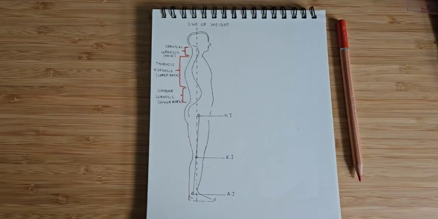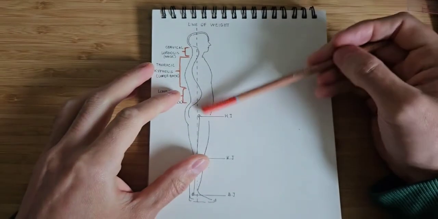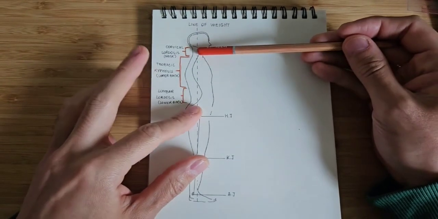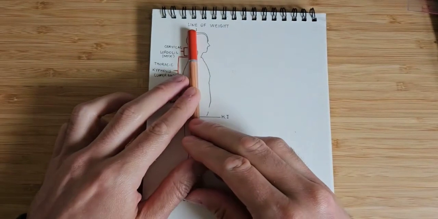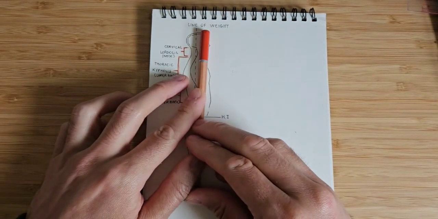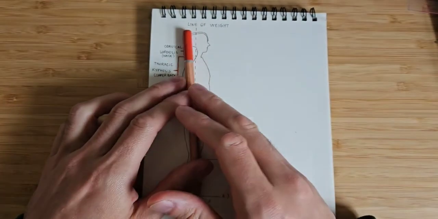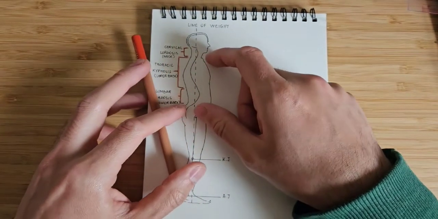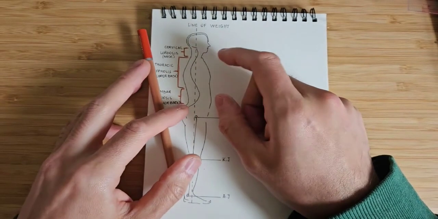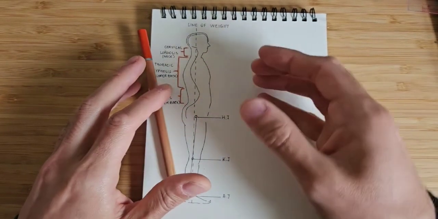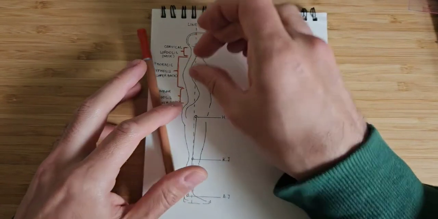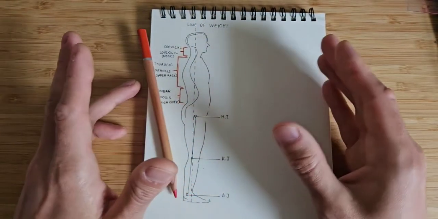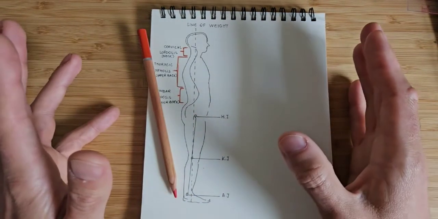Okay. These curves. Why do we have these curves? Some people might lose these curves as well. And if they lose these curves, what will happen? Or if they change the line of weight or the center of gravity, what will happen? They will either increase the natural curves or decrease the natural curves. If they increase the natural curves, they will develop specific issues on the neck, thoracic spine, and lumbar spine. If they decrease the curves, the problem is the same.